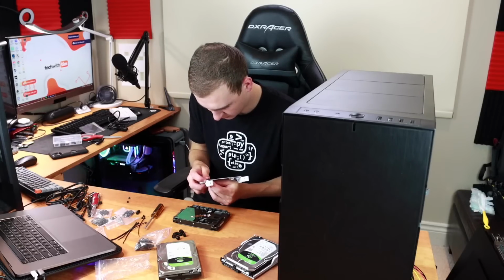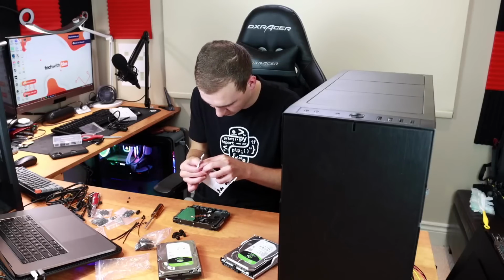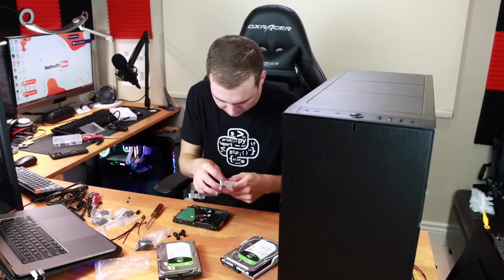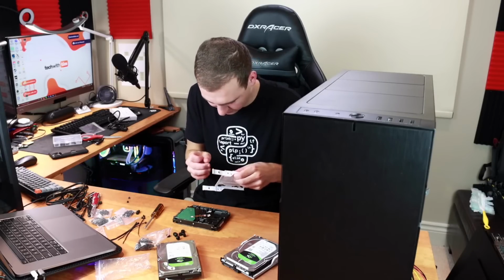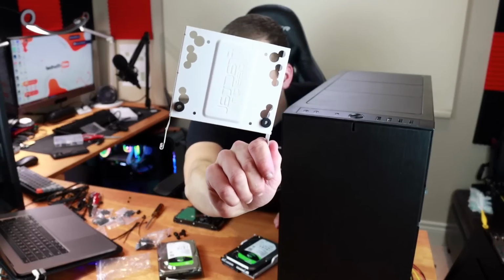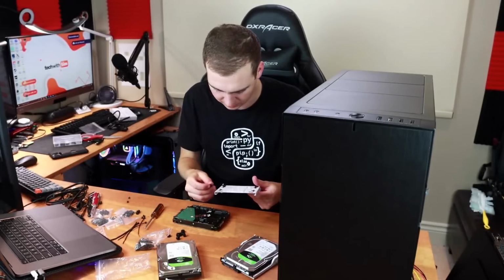Okay, so let's put these dang rubber things in. It's going to be annoying. Okay, there's one. There's two. If you want to see what I'm doing, I'm adding the rubber stops in here. I think the camera's focused on that. Yeah, I think you can see that in this thing here.